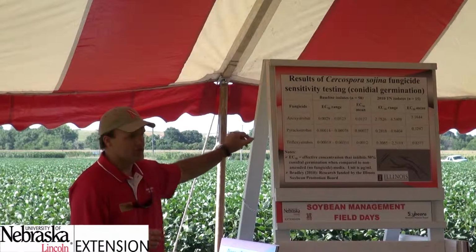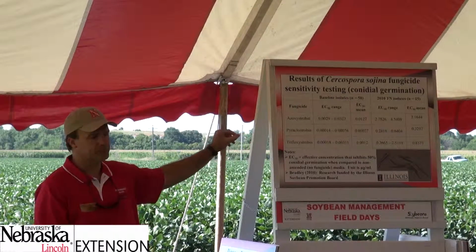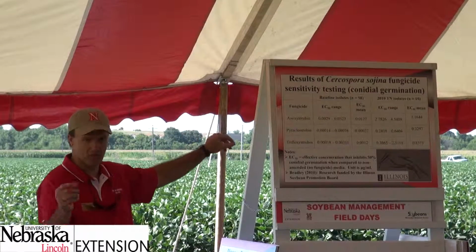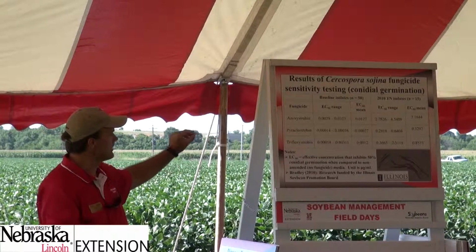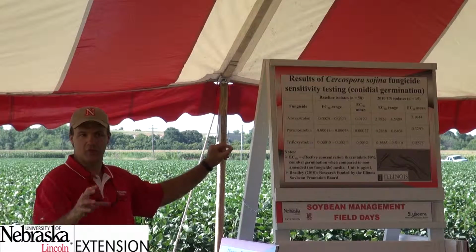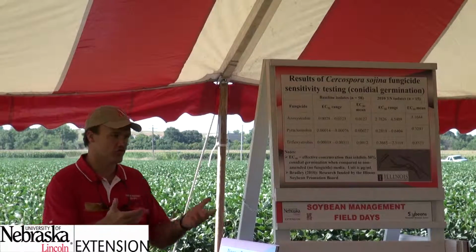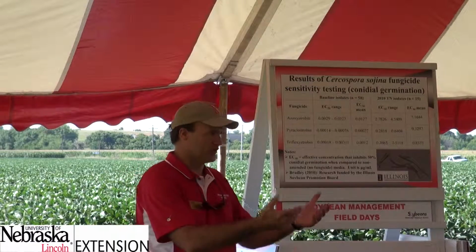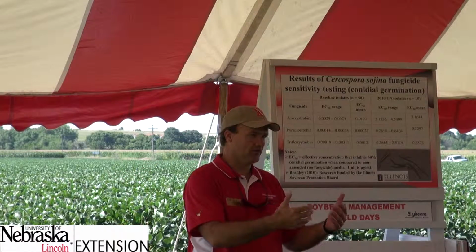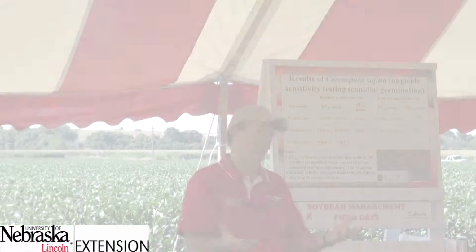But the reason I show you this is that it's an airborne disease. They know it's in Tennessee. They found it in Kentucky, at a couple of sites. We expect it to move. If you spray a field that has frog eye with a strobilurin fungicide, and you're not seeing good control and the disease is continuing, just recognize this is something that could happen.